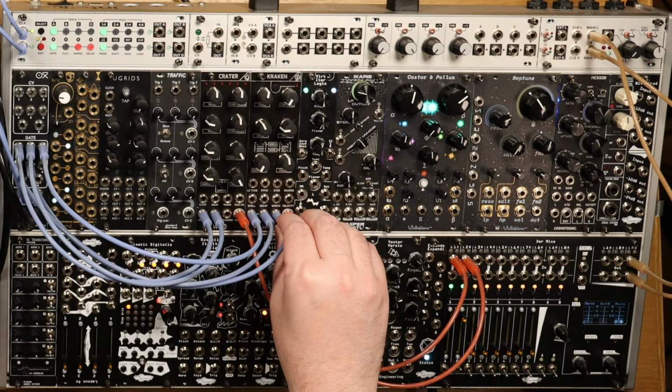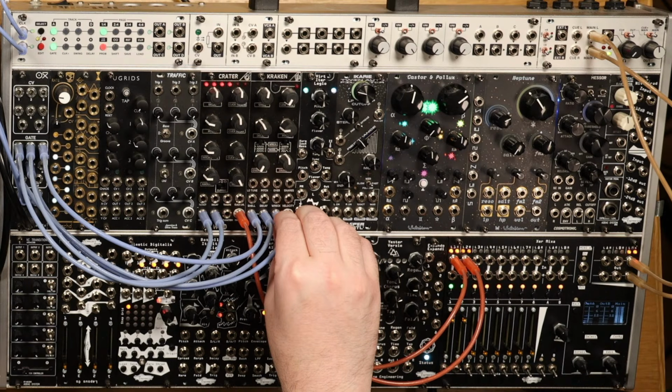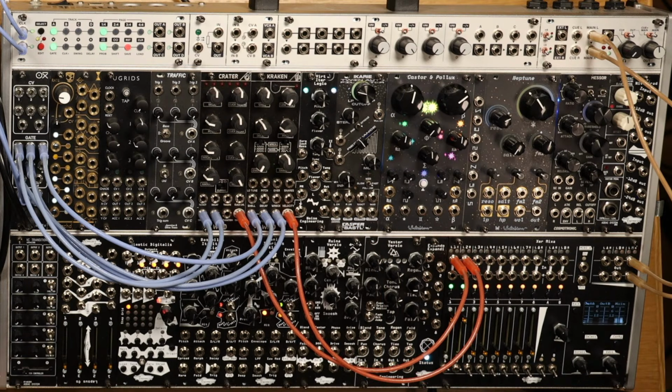And then we've also got accents on the snare drum, which will be the 5th channel. So let me try putting an accent on the 2nd snare drum hit. Also pretty subtle.